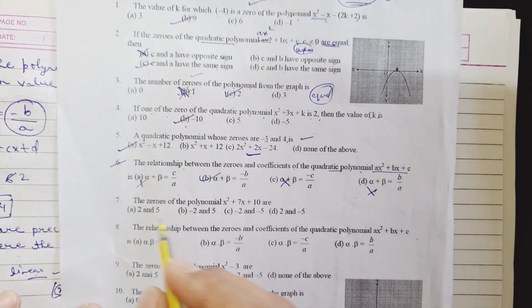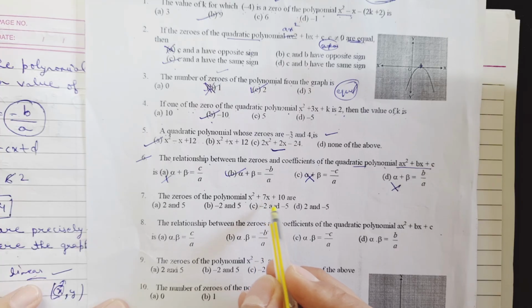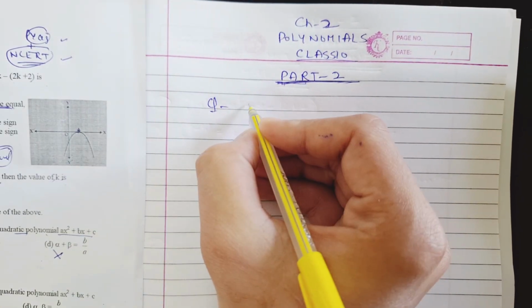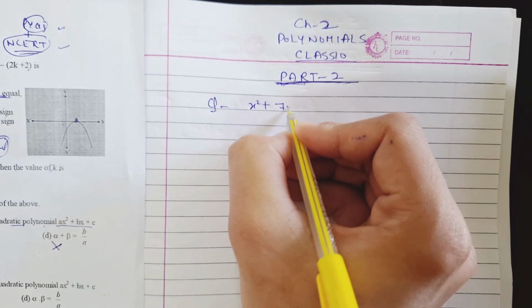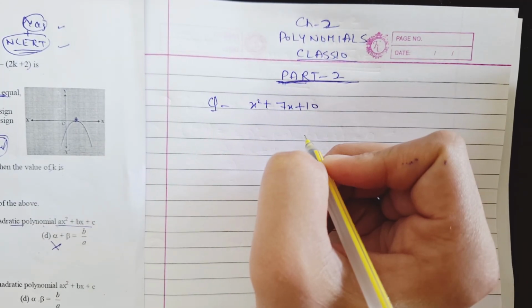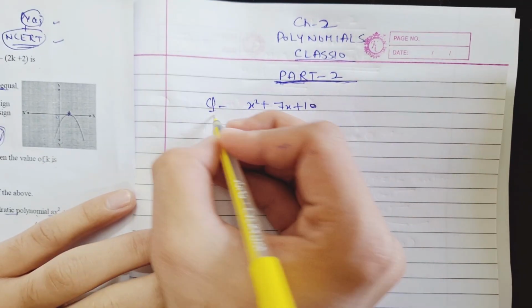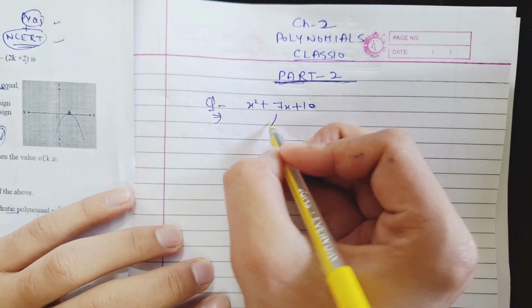Now we will move on to the 7th question. We have to find the zeros of the polynomial x square plus 7x plus 10. You have many options to find the zeros of a polynomial.